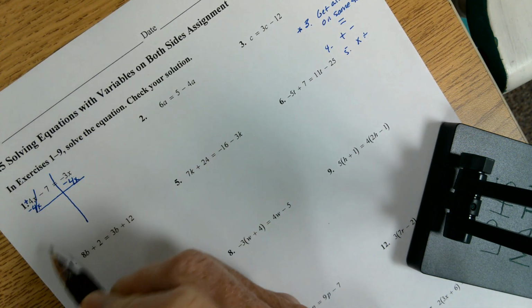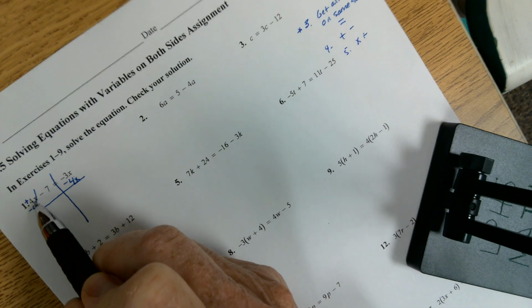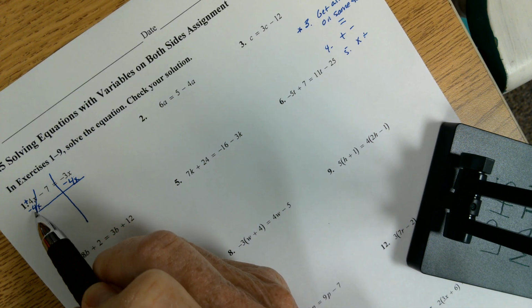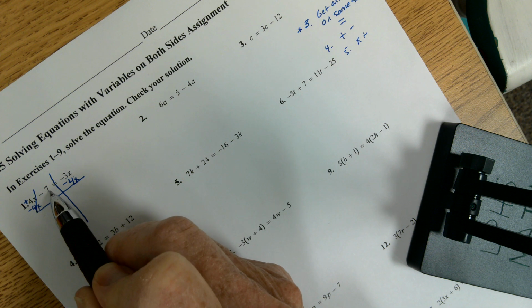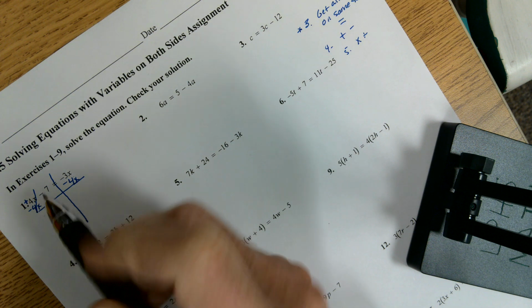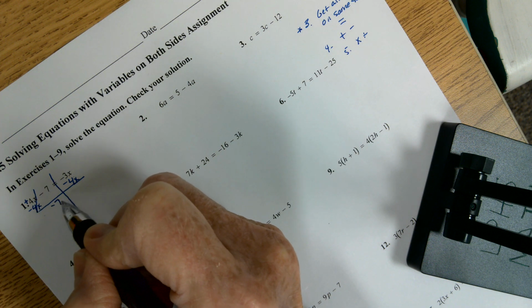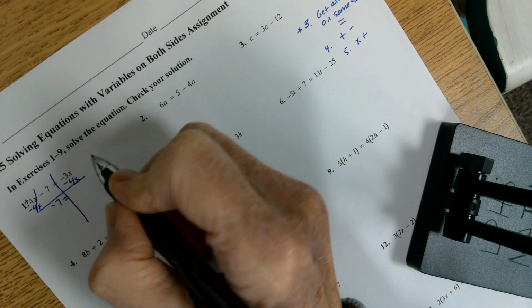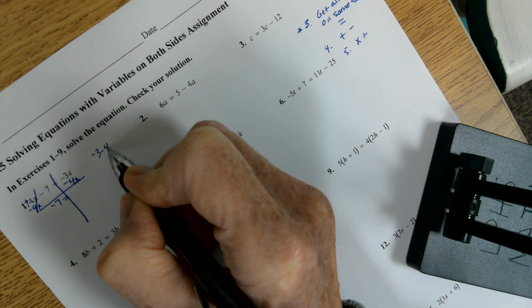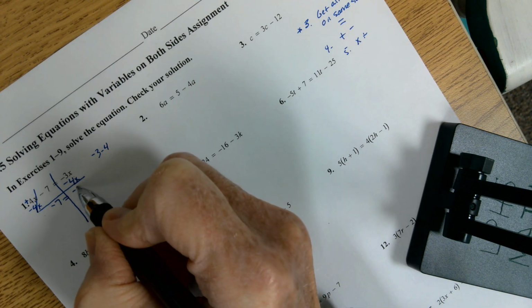Now that is gone. Positive 4x, subtract 4x, cancels, and I have 0 x's here. I still have negative 7. That negative is part of the 7. I bring it down. Equals negative 3 minus 4 is negative 7.